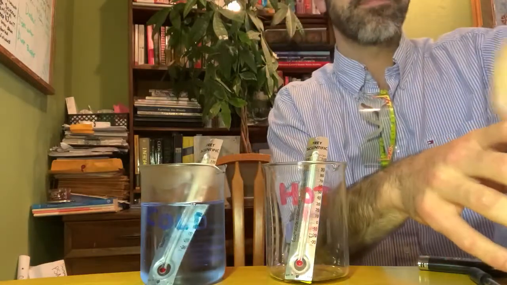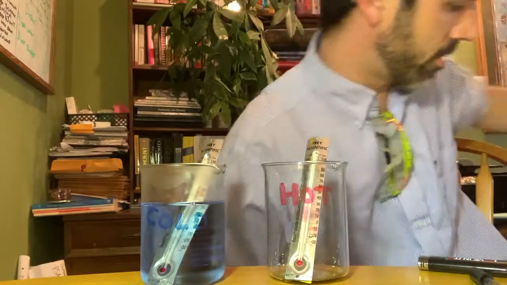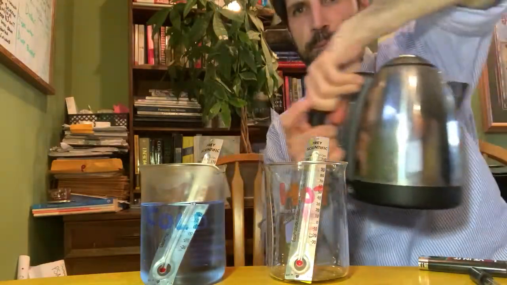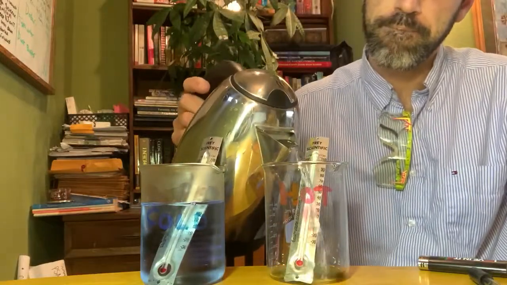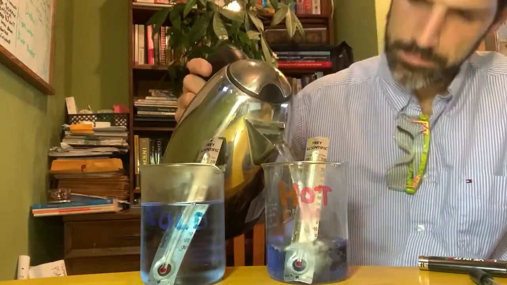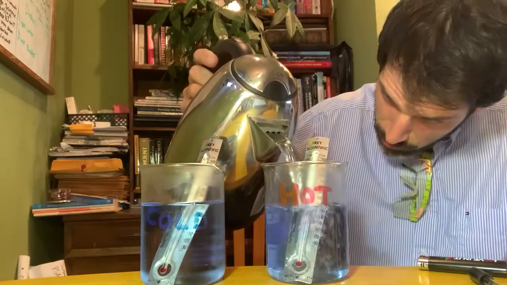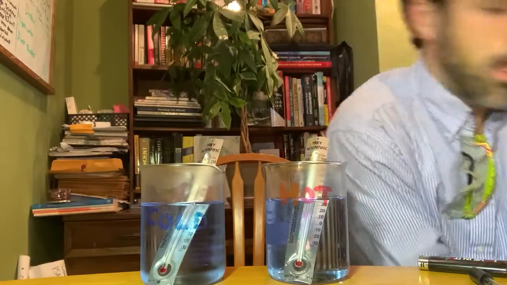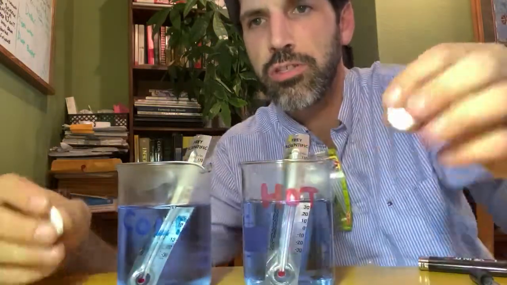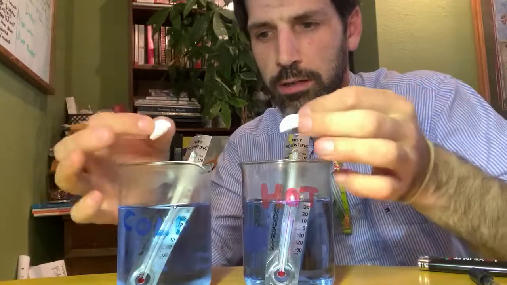So I'm going to drop these Alka-Seltzer tablets into each one of these beakers at the exact same time. And I want you to guess, before I do this, in which beaker you think the reaction is going to happen faster. All right. Sounds like my hot water is ready. Make sure we've got the same amount of water in both of these beakers. And I'll start the reaction now. So what do you think is going to happen faster? The reaction in our hot water or our cold water? We'll begin now.